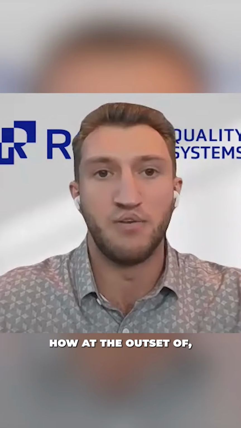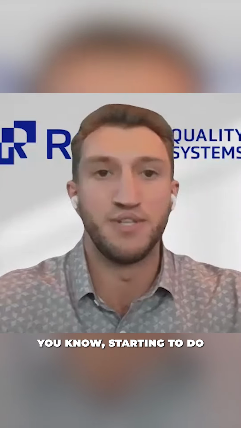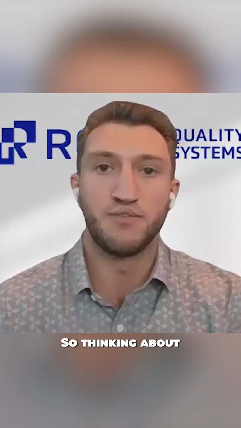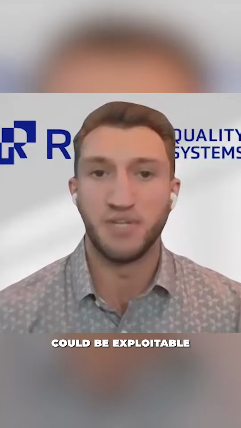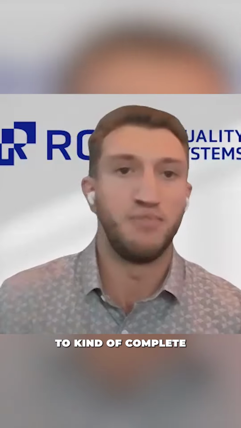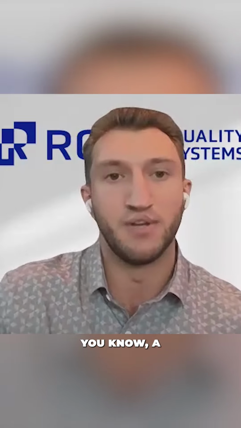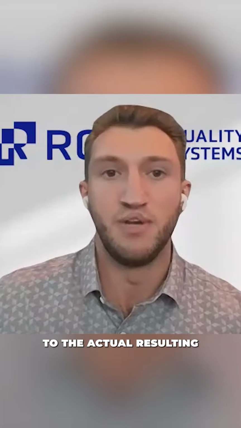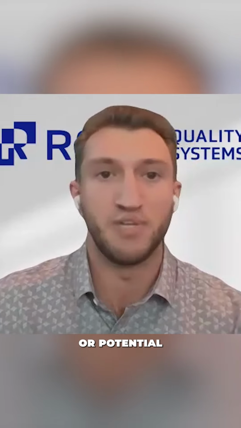So similar to how, at the outset of starting to do cybersecurity FMEAs or risk assessment documentation activities, we used exploitability instead of probability, so thinking about how each risk could be exploitable, we're trying to add patient harm back into those same documents to kind of complete the picture. A severity might be high, but how does that translate to the actual resultant patient harm, or potential patient harm?